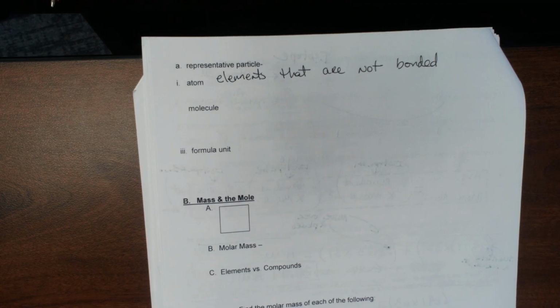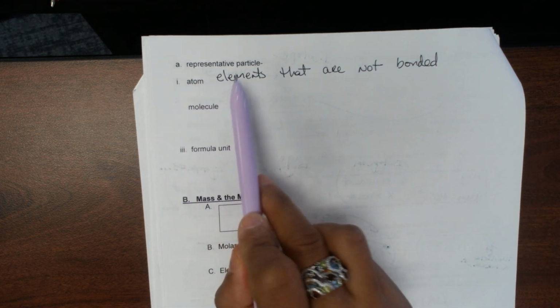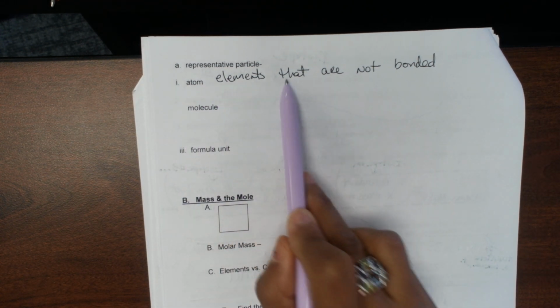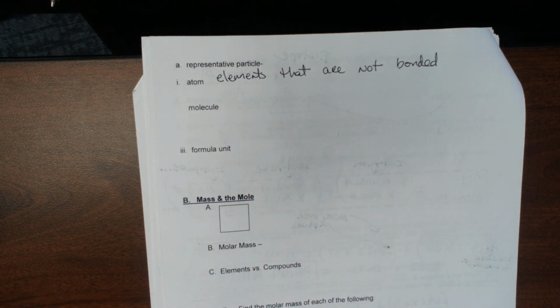They are not considered to be bonded, even though they come together as a pair. Atoms are the elements on the periodic table that are not bonded, except we have those 7 diatomics. Even though they are quote-unquote bonded together, they are still considered to be free atoms by themselves.